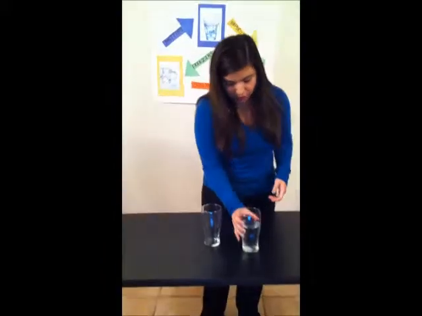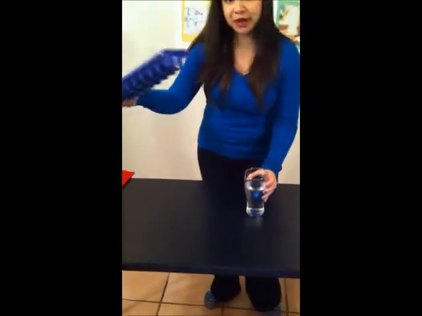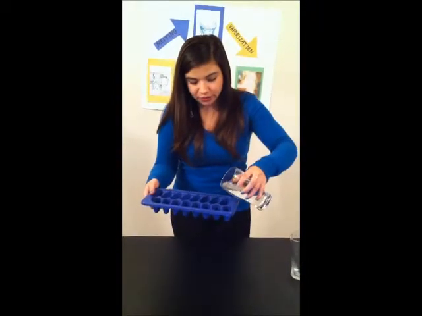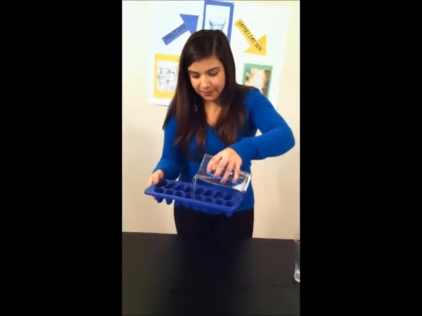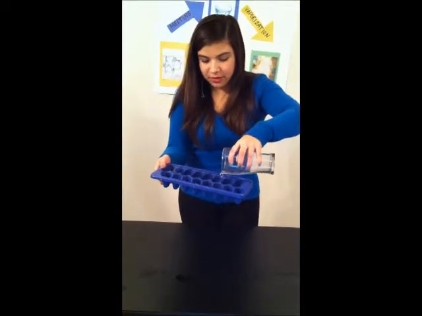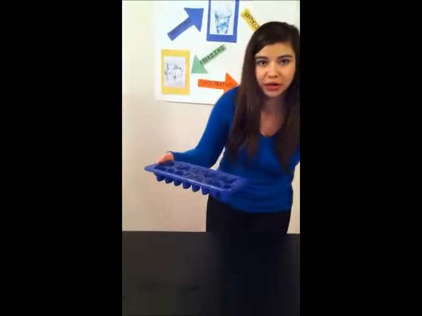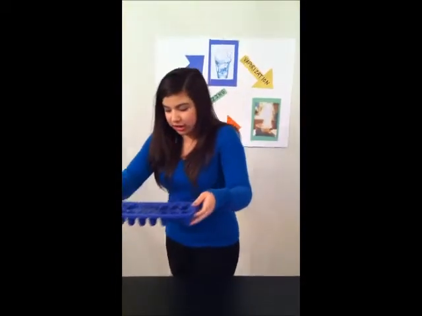Now I'm just going to show you how it is in real life. We have water, and we're going to freeze it and turn it into ice. We will probably leave it in the freezer for maybe 2 to 3 hours, maybe longer, until it turns into a solid.